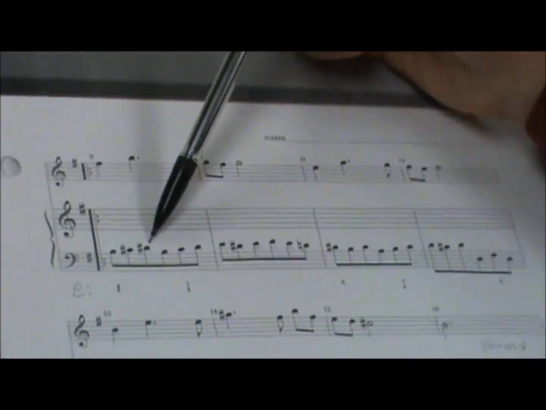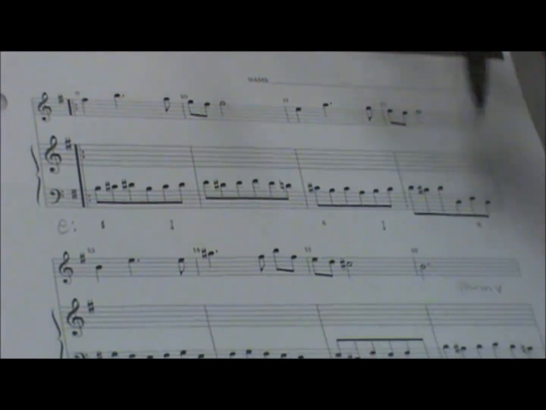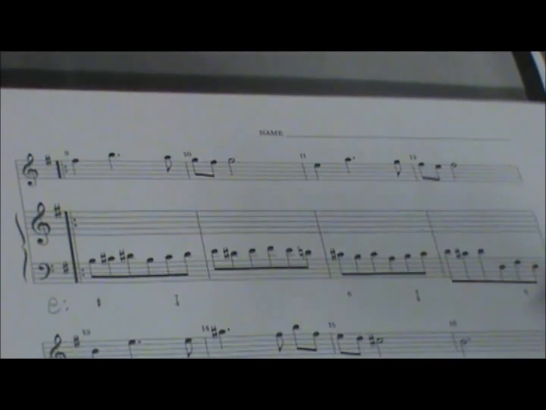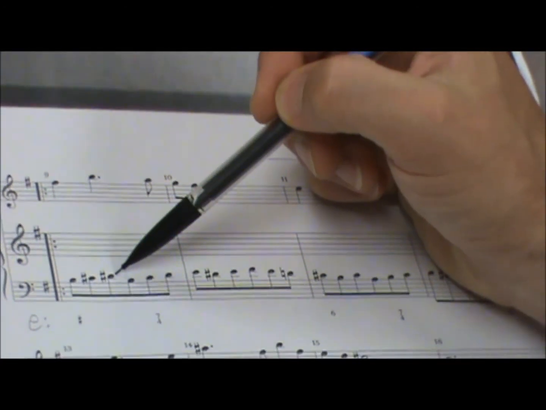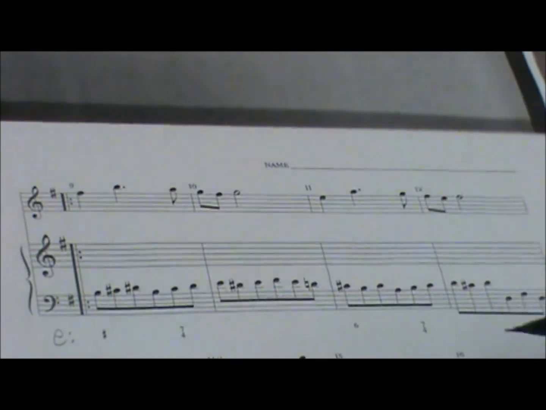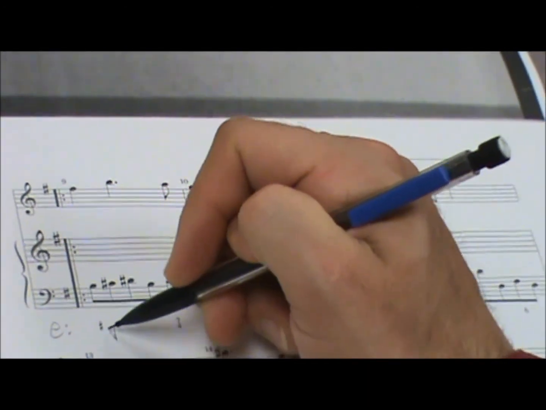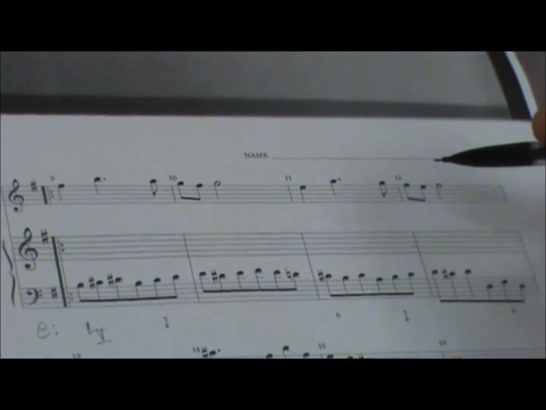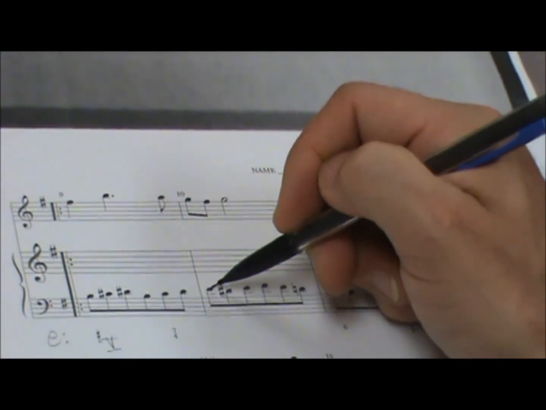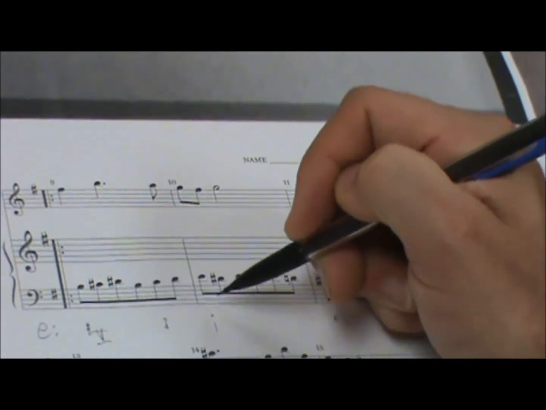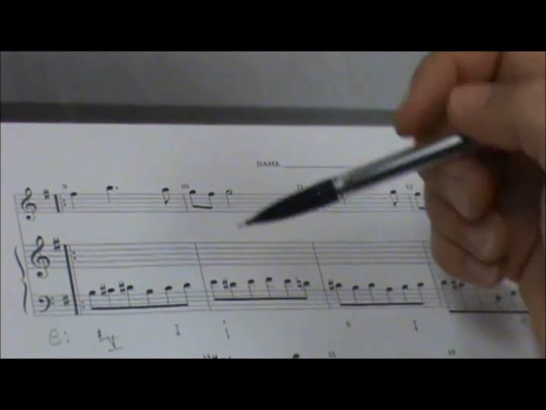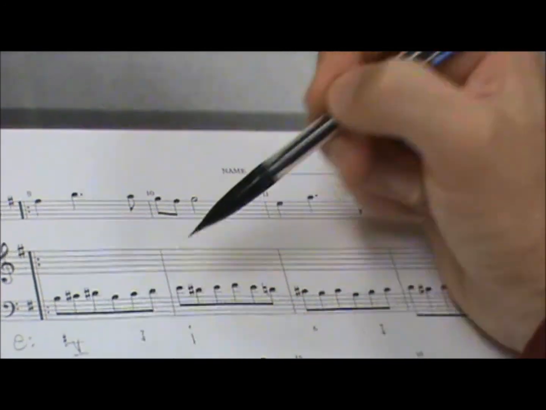So here we already noticed that there's a sharp here, and that sharp gives us the leading tone in the key. D sharp is the leading tone to E, so that's not going to be a secondary dominant, but that's the dominant, 5. Going to 1 here, you can see the resolution. They have some special notes in the directions about these kind of figures.